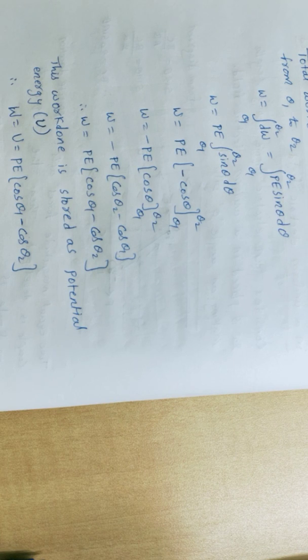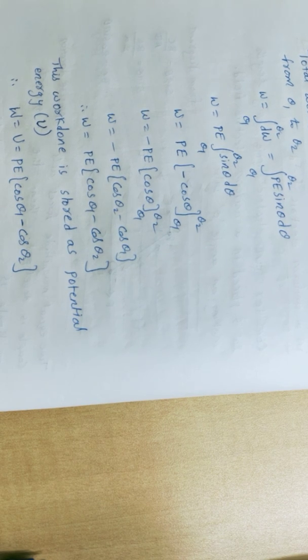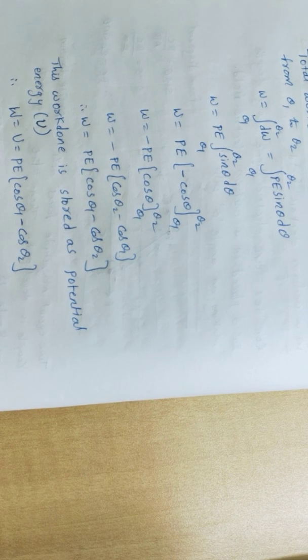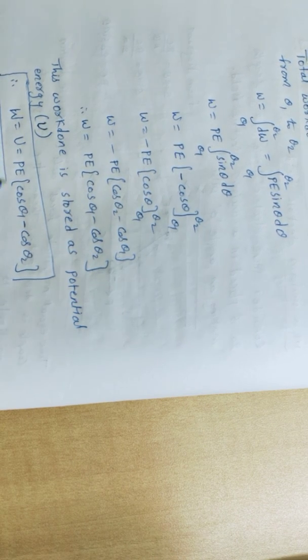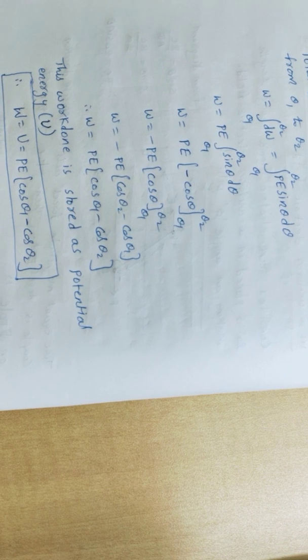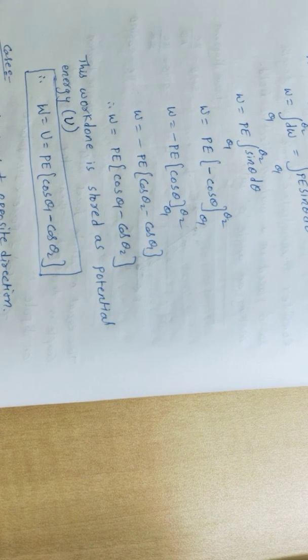That potential energy is represented with capital U. Therefore, W is equal to U, which we can represent as PE into cos theta 1 minus cos theta 2. So what is the work done or potential energy in case of a dipole placed in a uniform electric field? That is W is equal to U is equal to PE into cos theta 1 minus cos theta 2. This is the main formula.